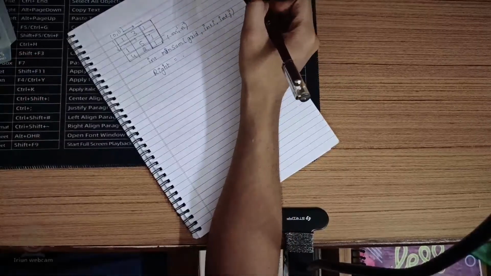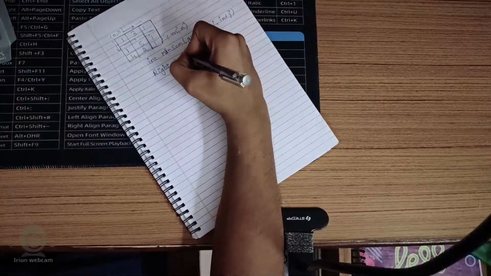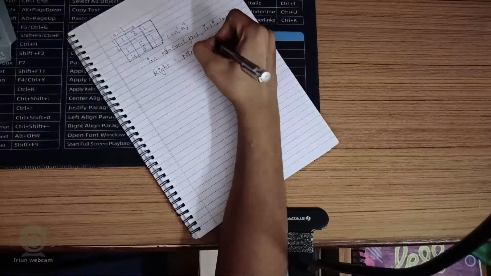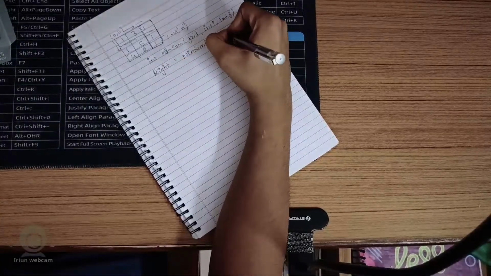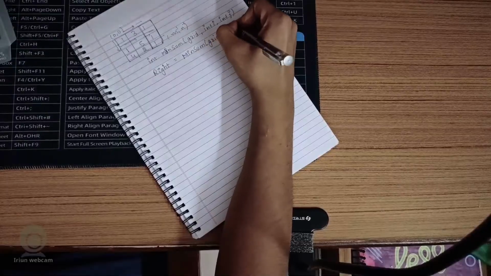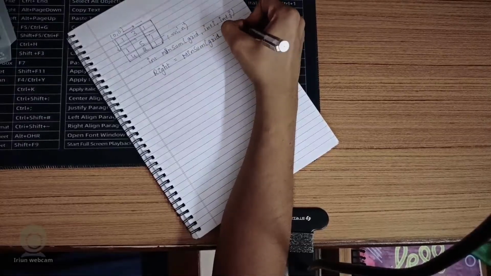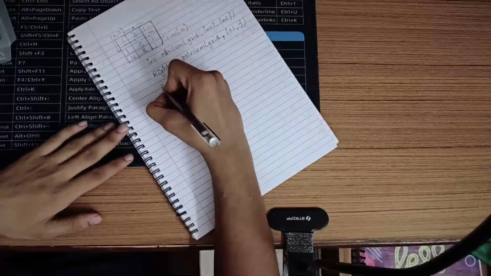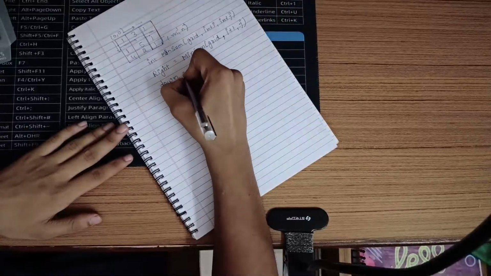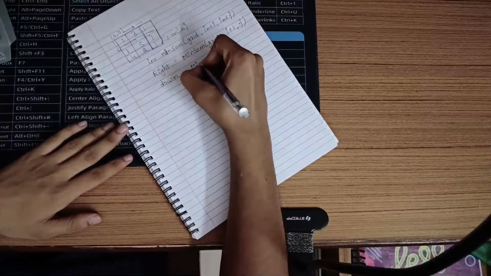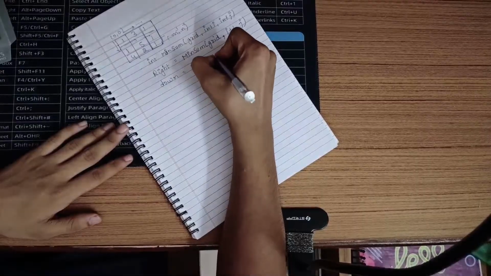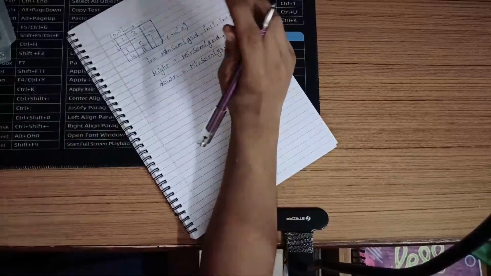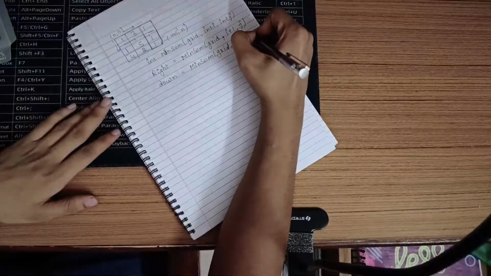When we go right, we call minimum sum with grid, i plus 1, comma j. And if we go down from that point, we call minimum sum with grid, where our x-axis remains the same and we go down.